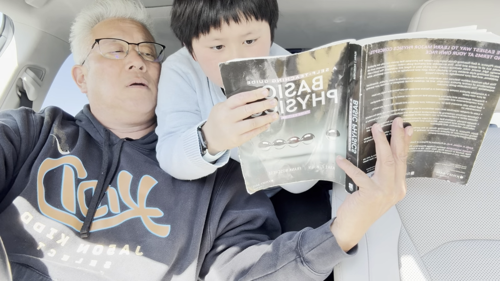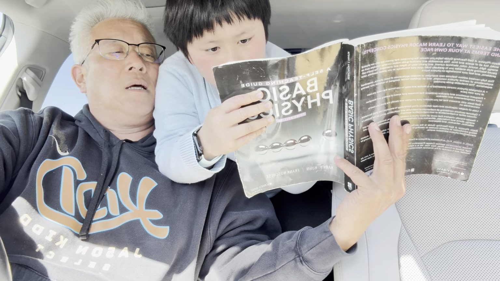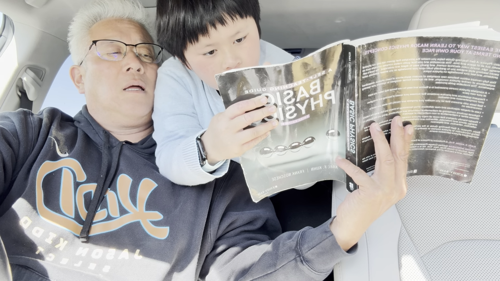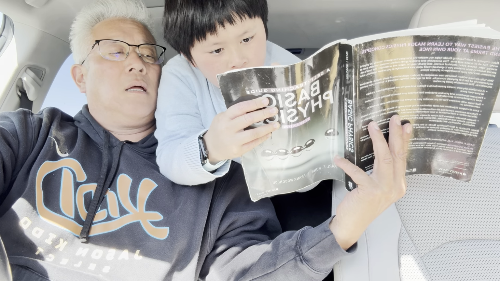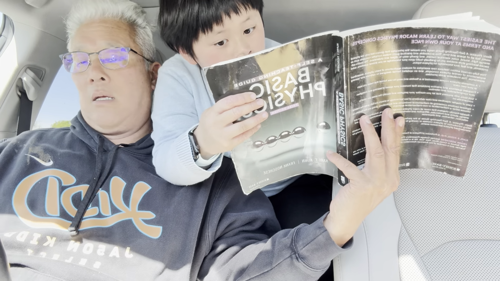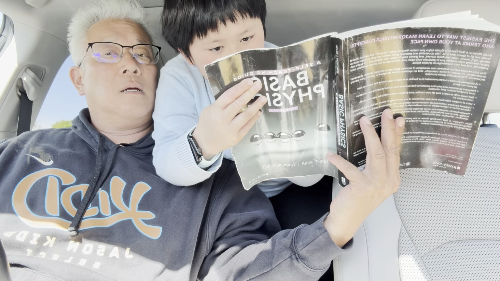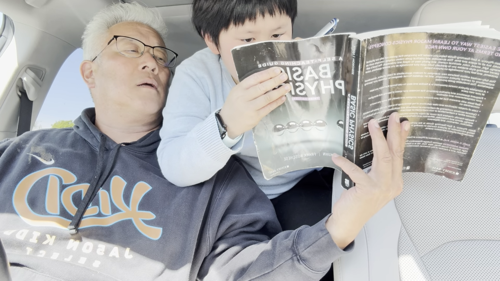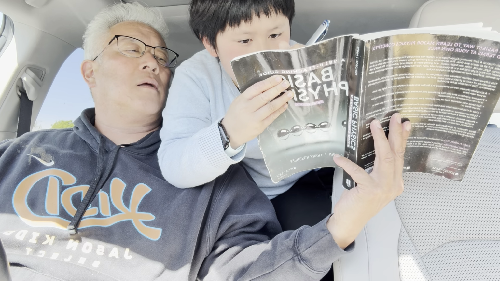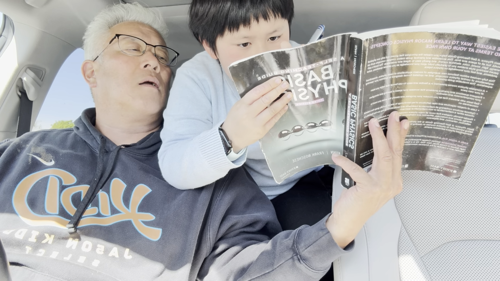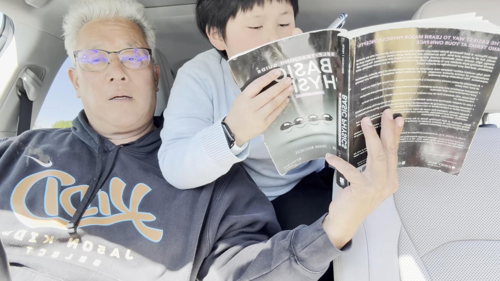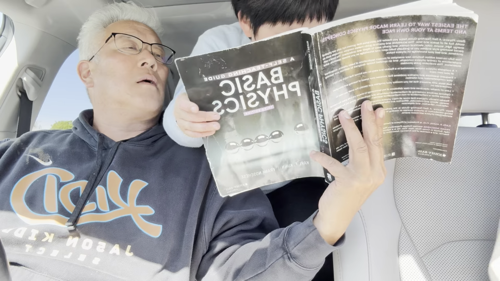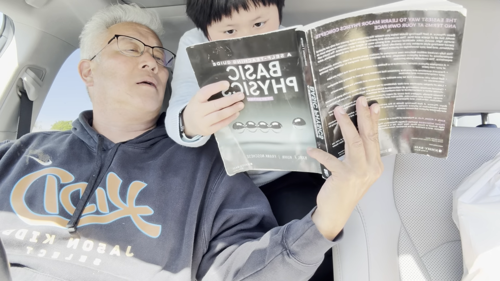Weight, W-E-I-G-H-T, equals AR, air resistance. Just write AR. At terminal speed.